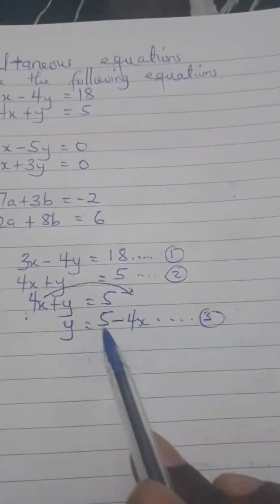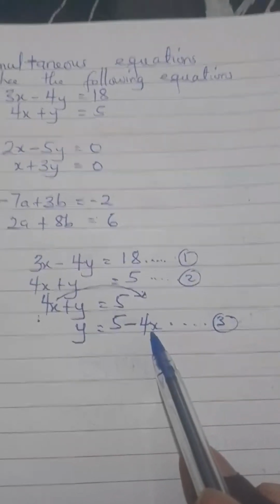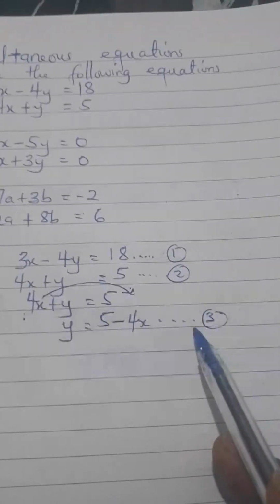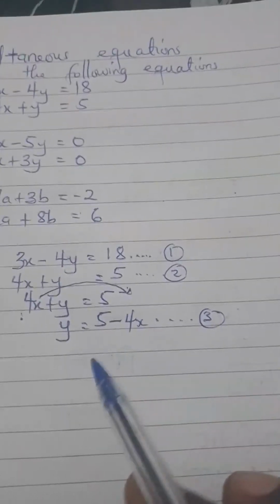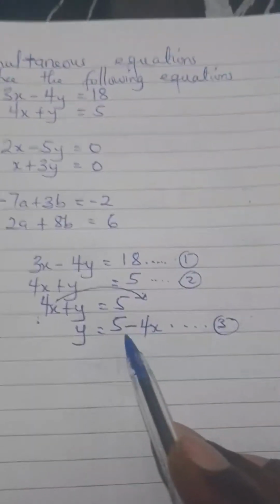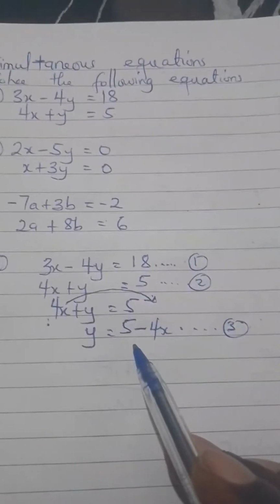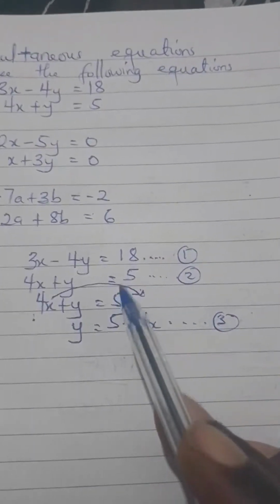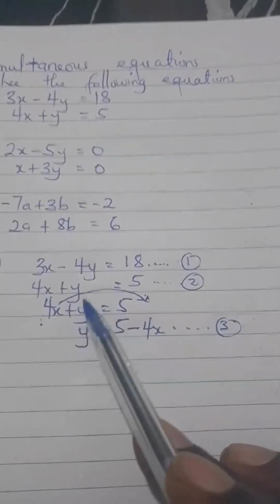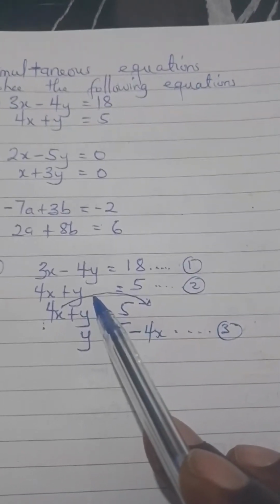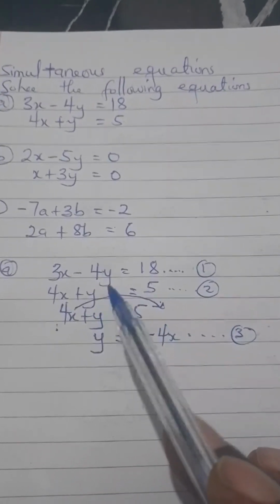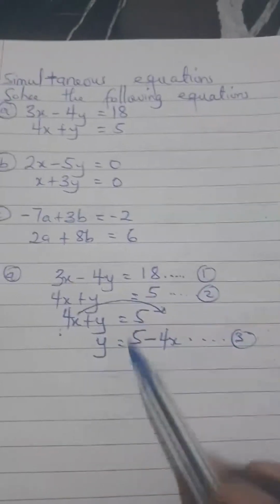So you have y is equal to 5 is already here, so that will be 5 minus 4x. So this will give us equation 3. Right. So from here, you substitute equation 3 into equation 1. You don't have to substitute it into the same equation 2 that you made y the subject, but it should be a different equation, that is equation 1.